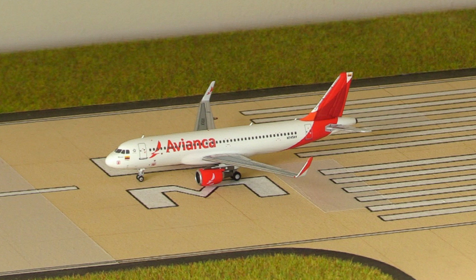But starting off here at the runway, we have a new aircraft in my collection here. We have this Avianca Airbus A320. Avianca fly a lot into Washington Dulles. They have 3 subsidiaries that fly into Washington Dulles.